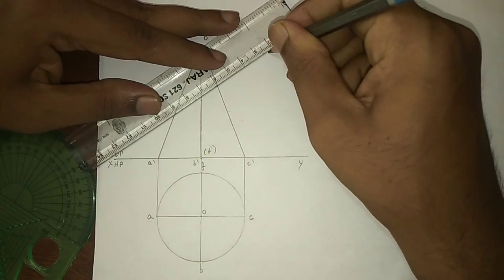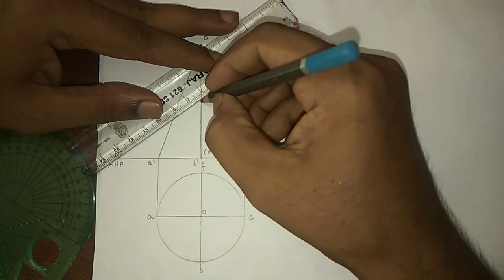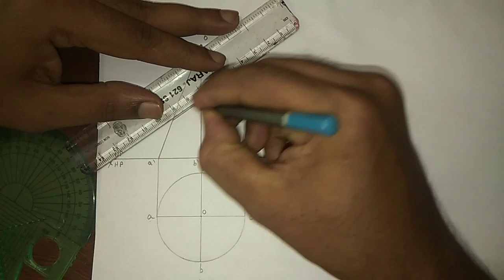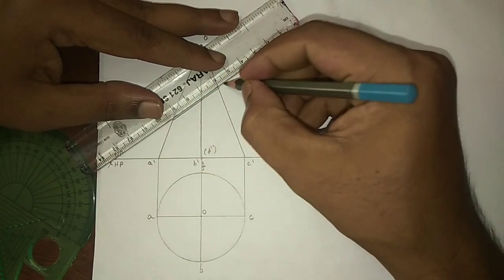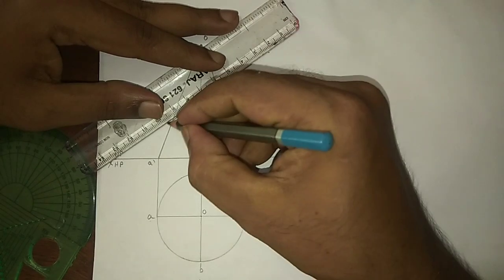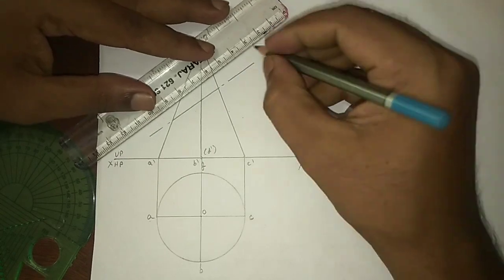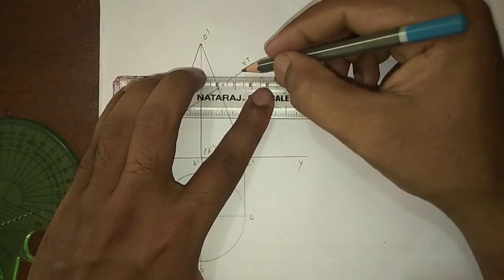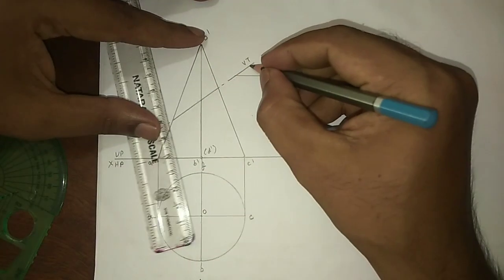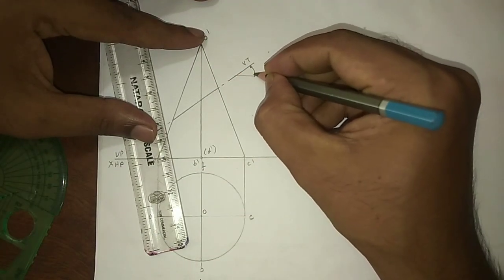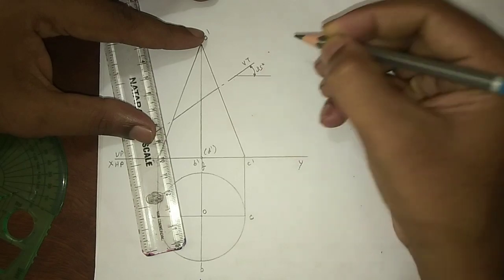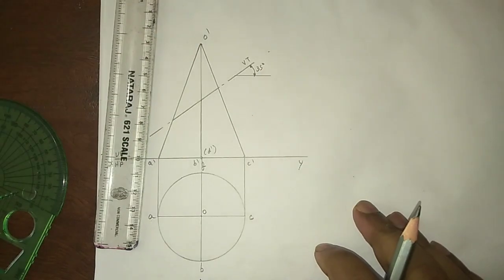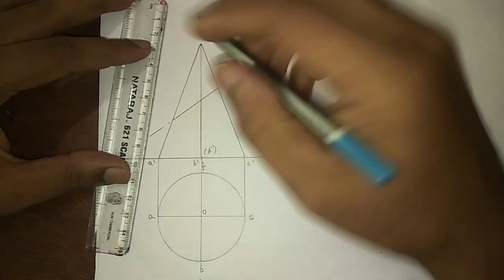Now draw the section plane on the object. So inside the object it is a darker line, with a small dash, long dash, and here the name of the section plane is VT, and here mention the angle. The angle value is 35 degree, and here the true length.